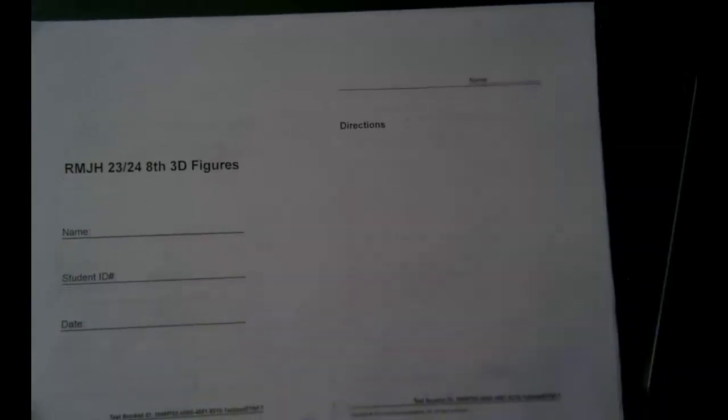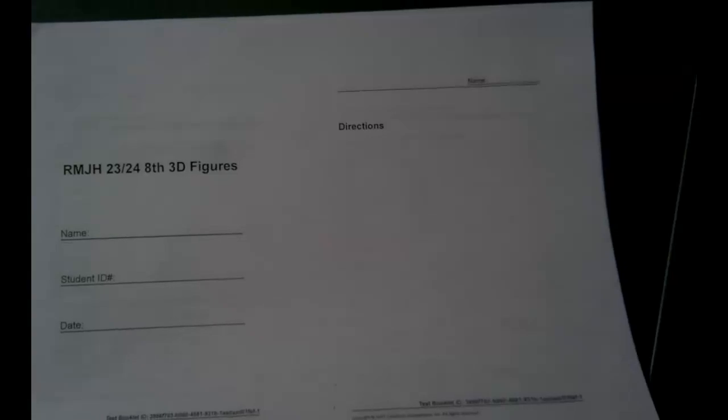Hey guys, so I am going to review this 3D figure test with you that you took last week. If you are here in tutorials, this is what you will be covering in order to retest.